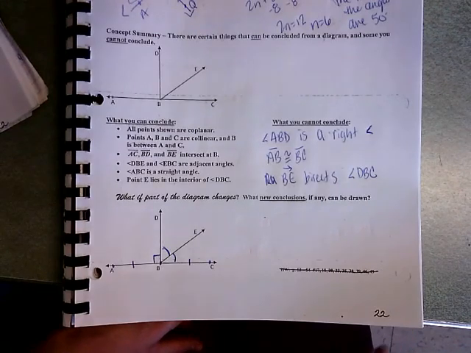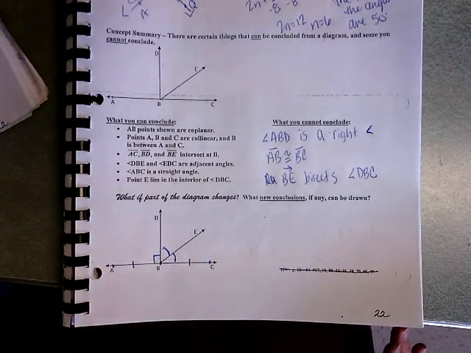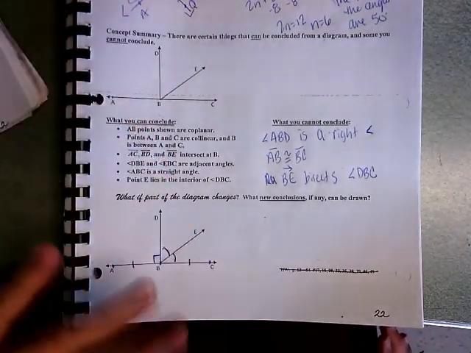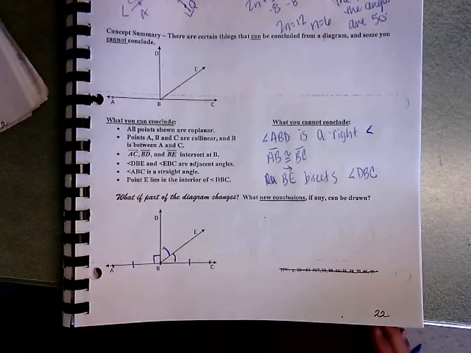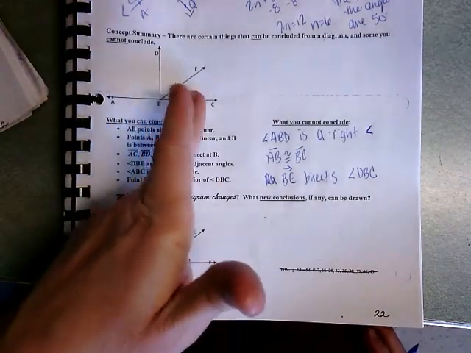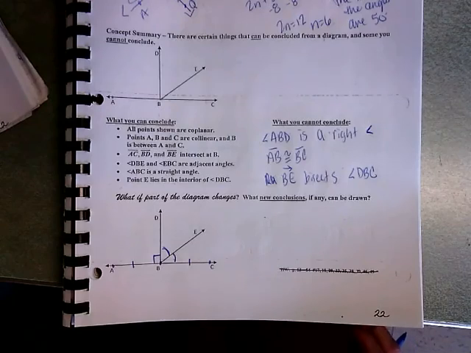You are going to hear me say never assume, or don't make stuff up. Keep that in mind. Only go off of the diagram and what they tell you in the question. Don't automatically assume that this is a right angle or this is an angle bisector, because it is kind of confusing sometimes.